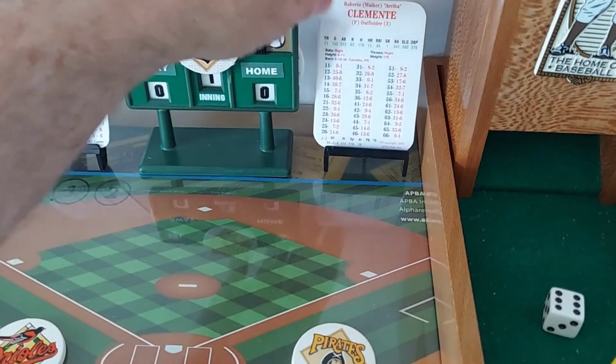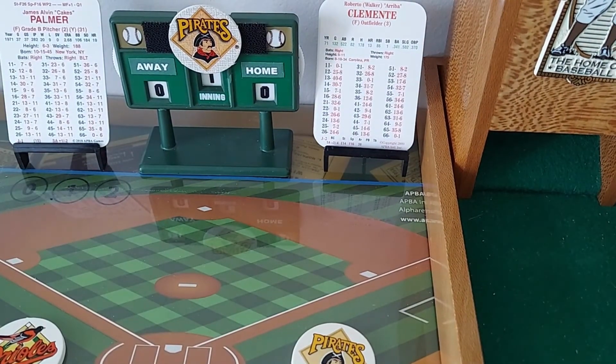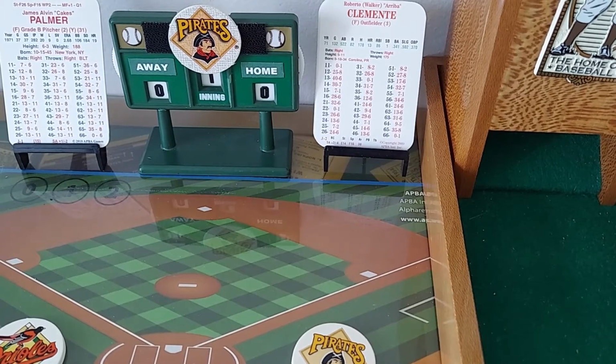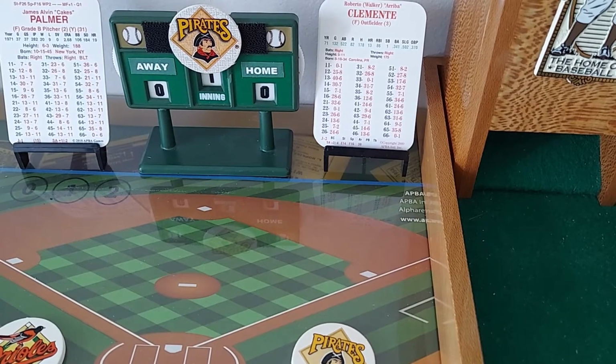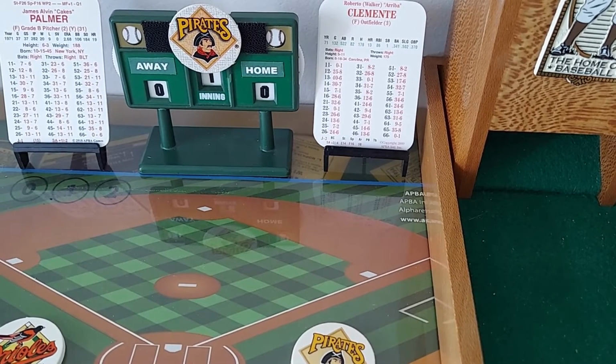Roberto Clemente, -4 against right-handed pitchers, so Palmer becomes an A pitcher pitching to Clemente. 3-2 is a 26. Baltimore, by the way, is fielding column 1, while Pittsburgh is fielding column 2. That's a roller to second base. Davey Johnson throws to Boog Powell at first. That's the third out. So, like the Orioles, it's three up and three down for the Pirates.